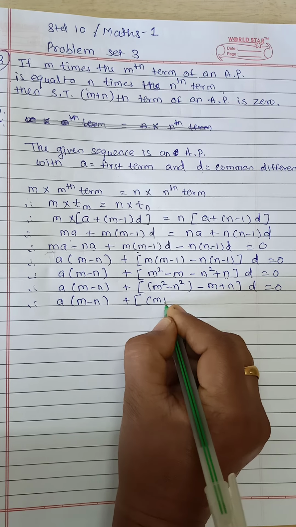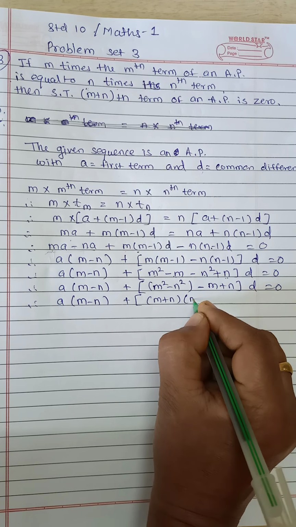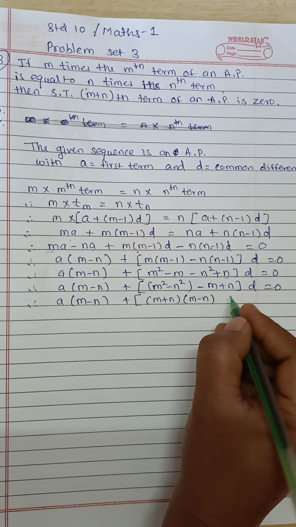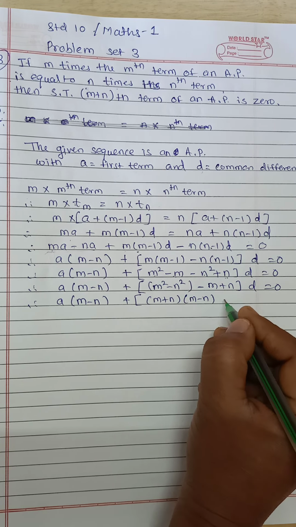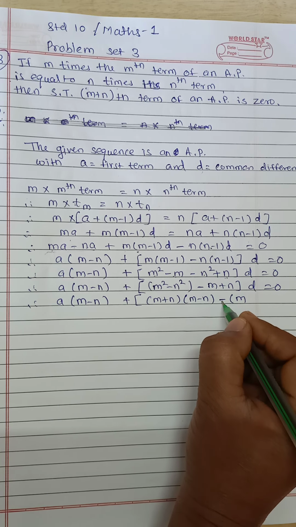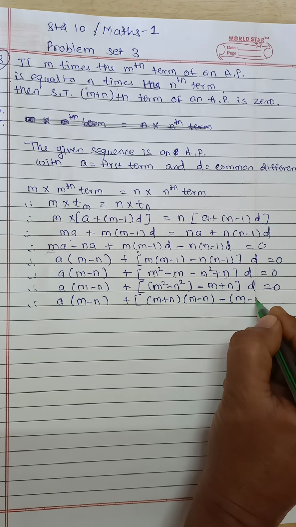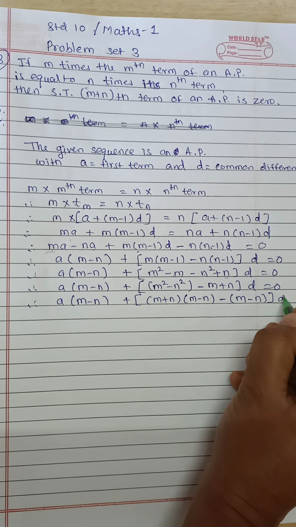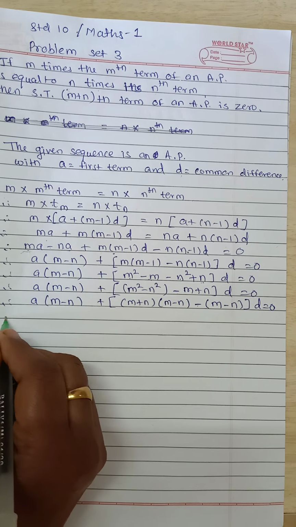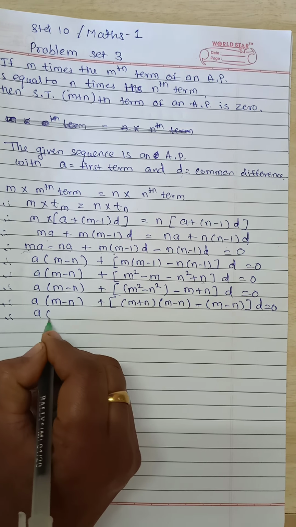So m plus n and m minus n are the factors of this. Now in this we'll write in brackets: minus is outside m, and as we are writing the minus outside, this plus n will become minus n. We'll write this as it is.